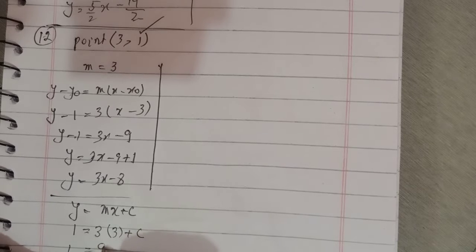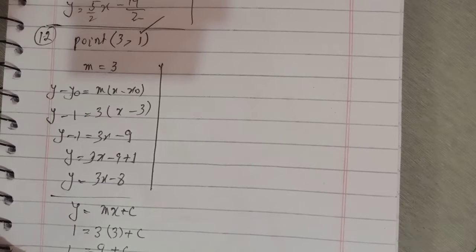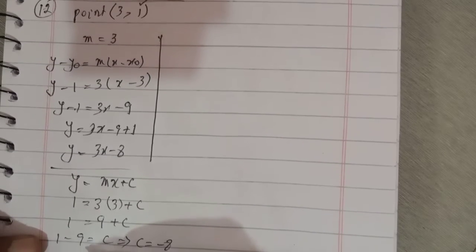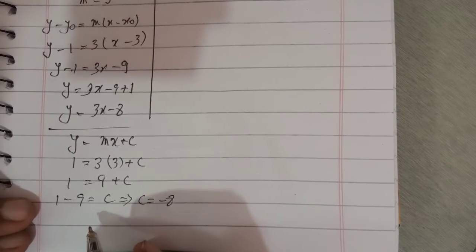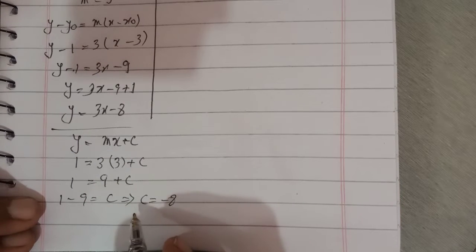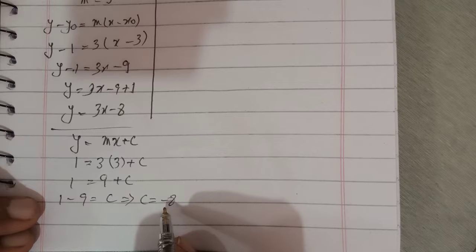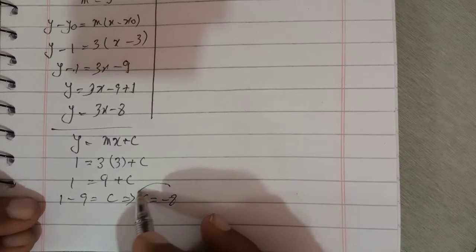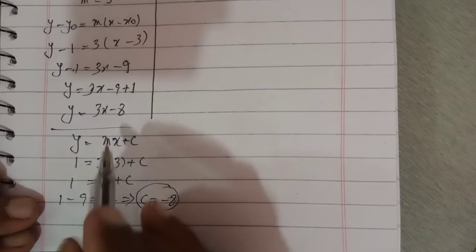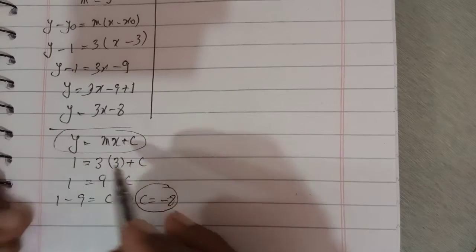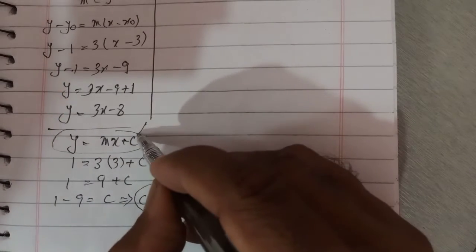So 1 is equal to 9 plus c, 1 minus 9 is equal to c, then c has value equal to minus 8. So 1 minus 9 is equal to minus 8. So I have calculated the value of c. When I use this formula, first this formula is used to find the value of c.